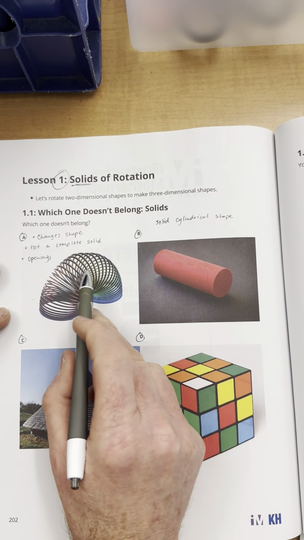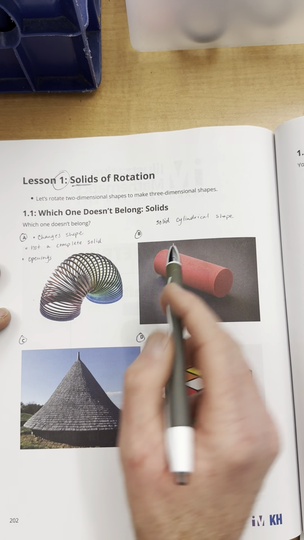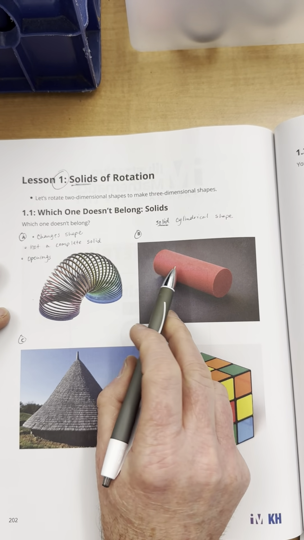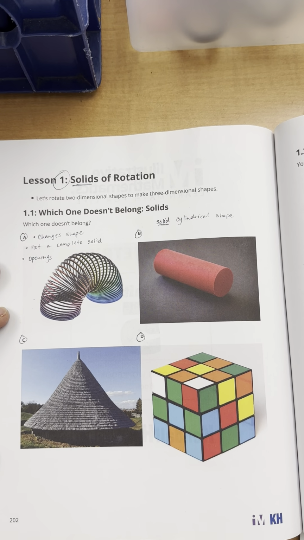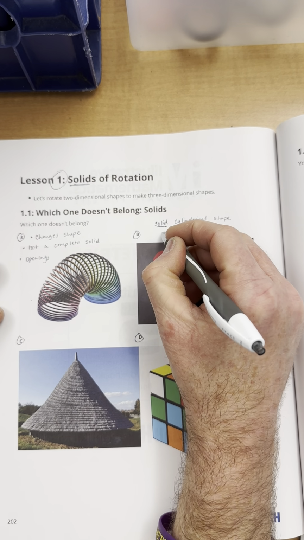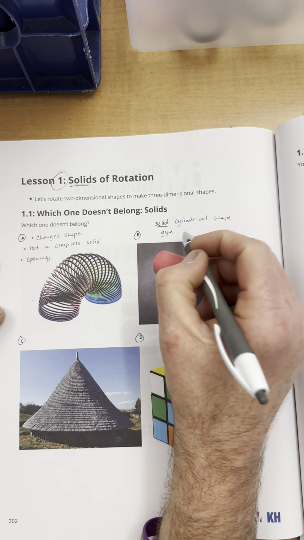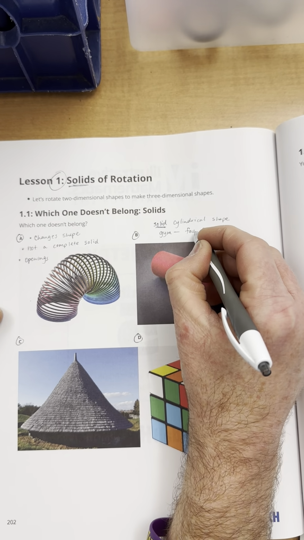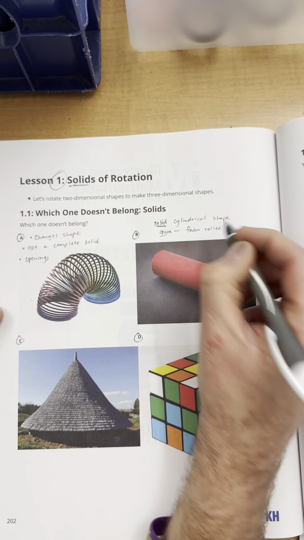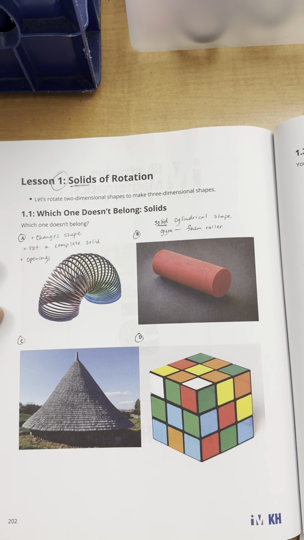I mean, the slinky technically is too if you close it, but this foam roller's much more of a solid shape. Let's see. It's the only one you'd find in a gym. That's a foam roller, if you ask me. I used to use those foam rollers at the gym to loosen sore muscles.